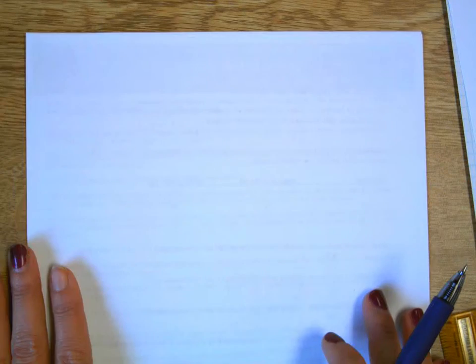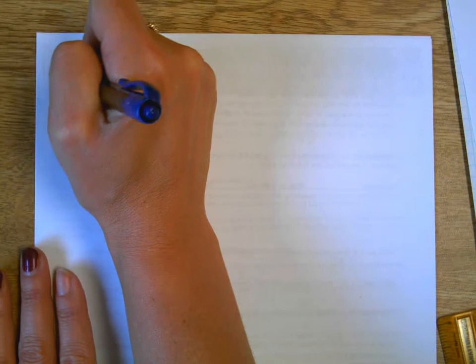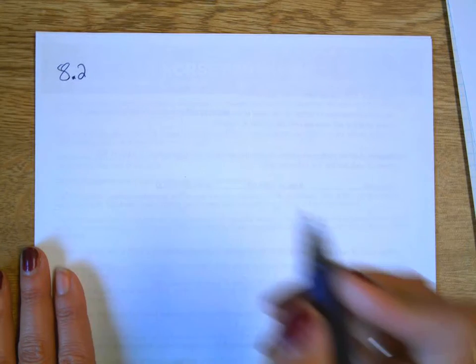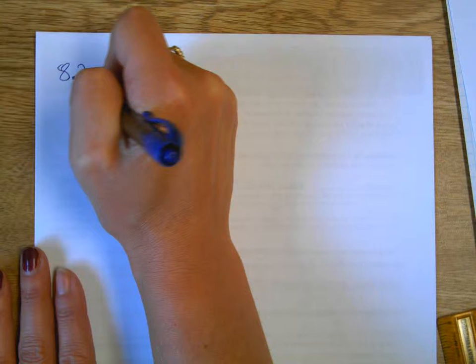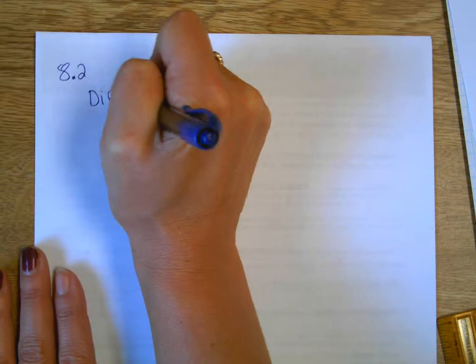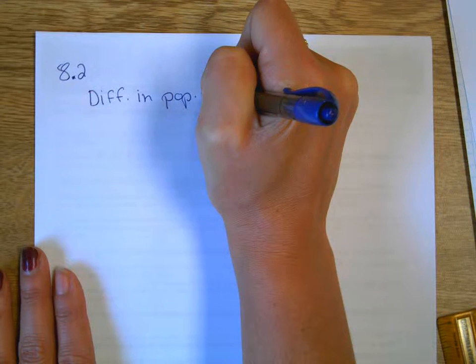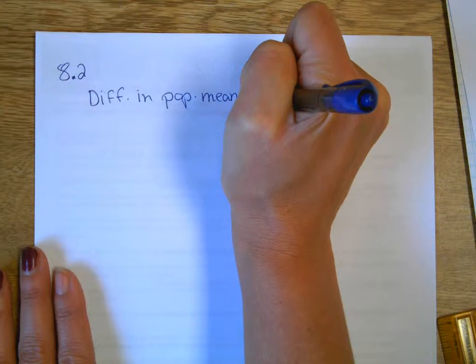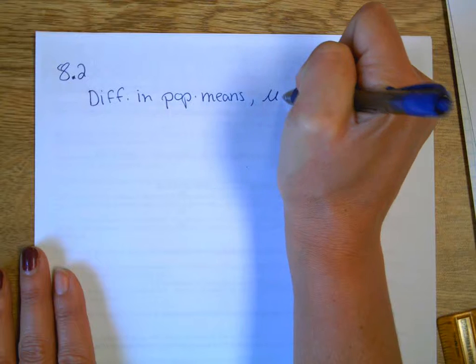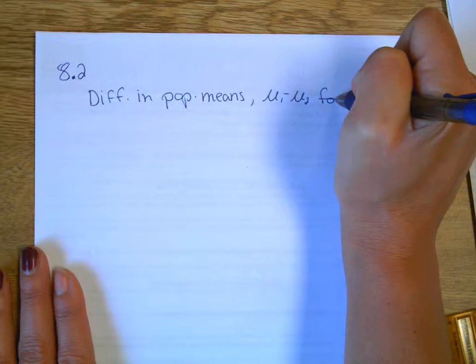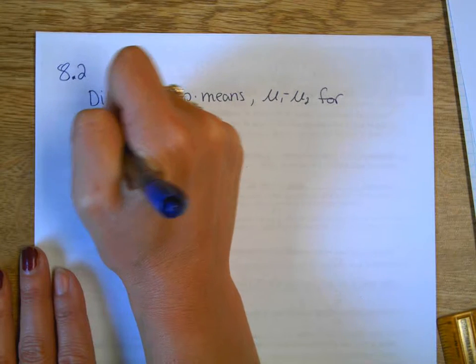Okay, 8-2. We are doing hypothesis testing for the difference in population means. That's mu1 minus mu2 for small samples.